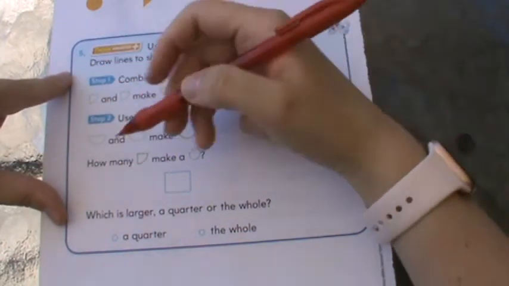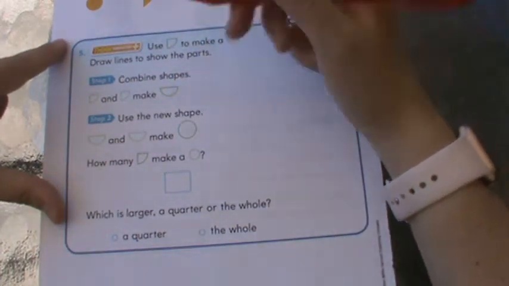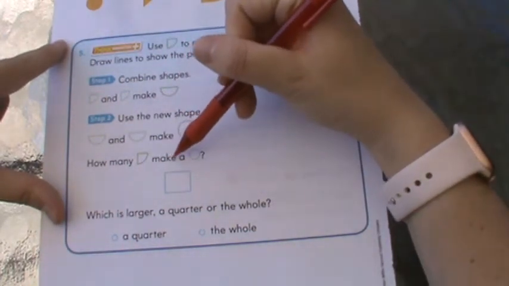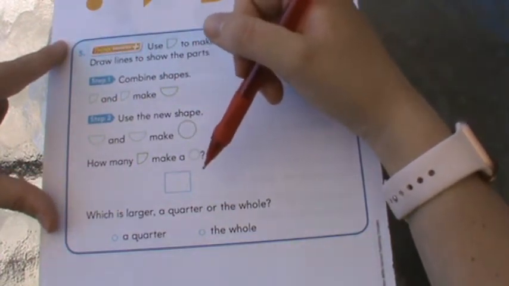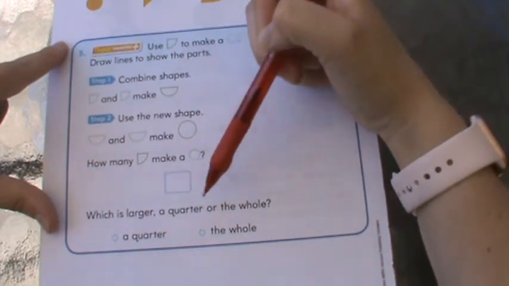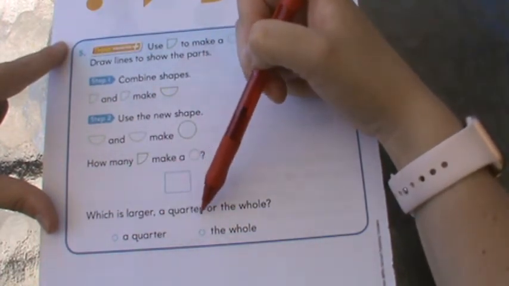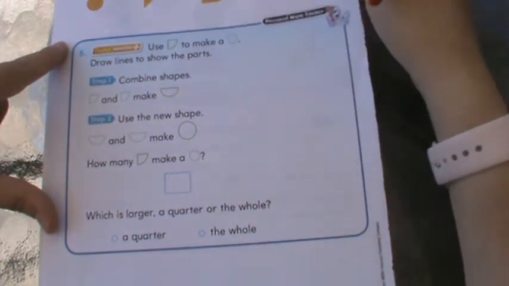So how many of those pizza-sized pieces did you have to make that full circle? Write that number here. And which is larger, a 1/4 or the whole? Which is larger?